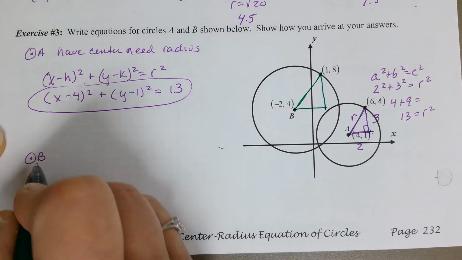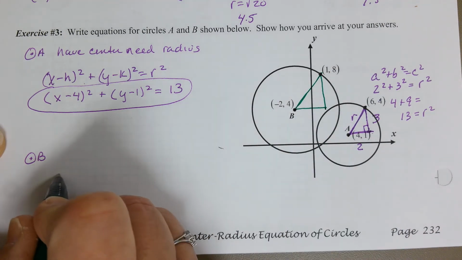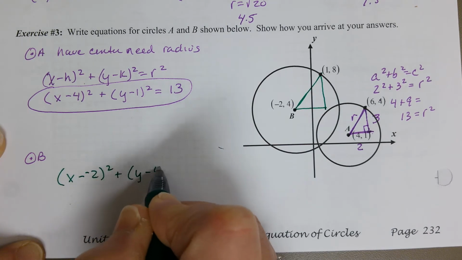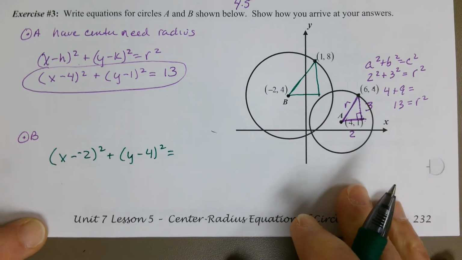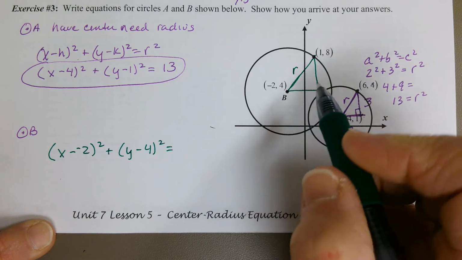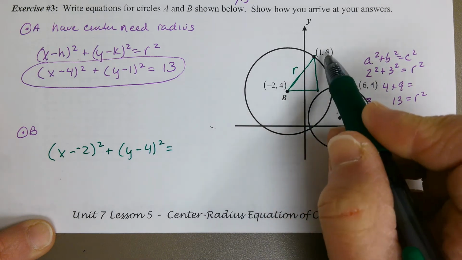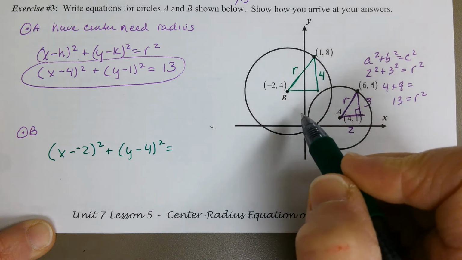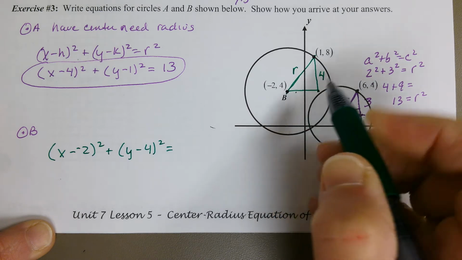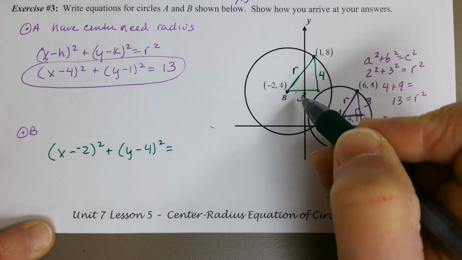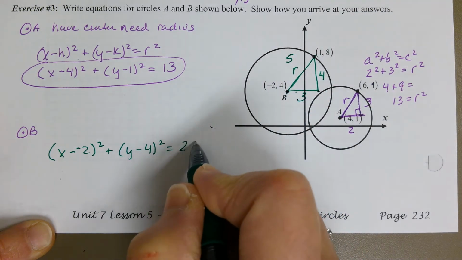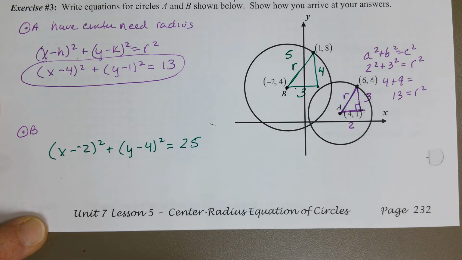We know the center, negative 2, 4, x minus negative 2 squared plus y minus 4 squared equals, we need to calculate r. Let's see, from a y value of 4 to a y value of 8, that's 4. And from an x value of negative 2 to a positive 1, 3 units. Oh, so this is a 3, 4, 5 triple. So r is 5. We want r squared for our equation, which is 25.